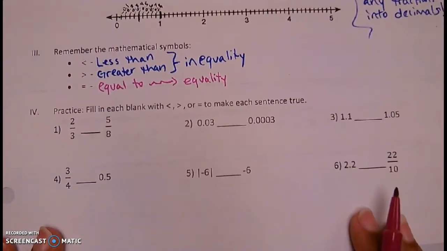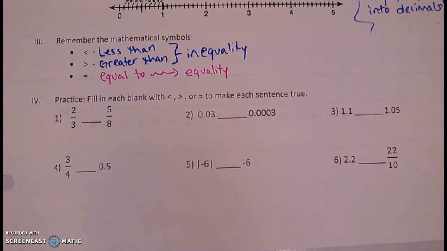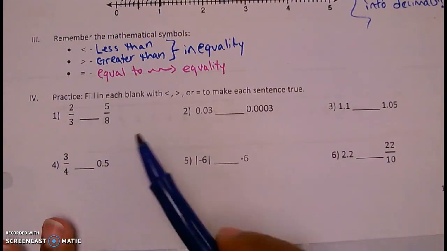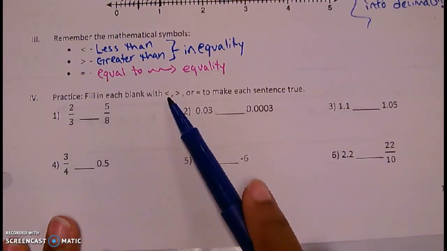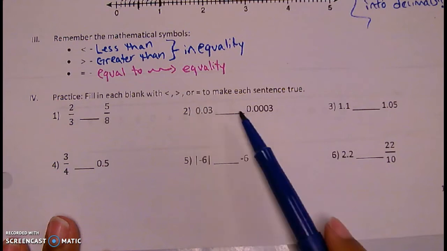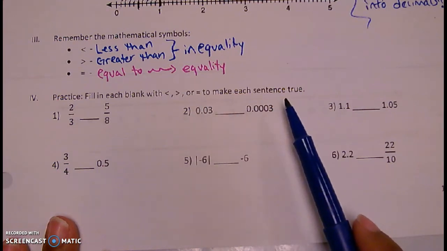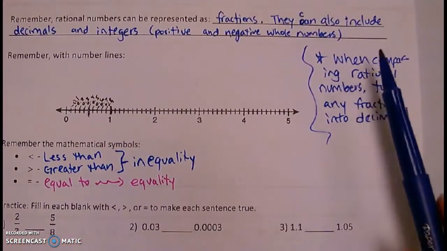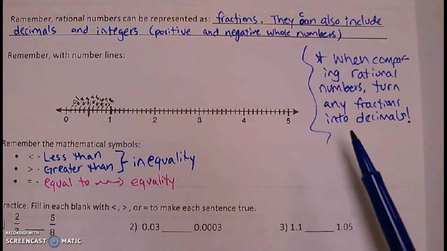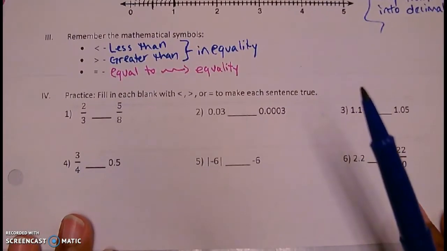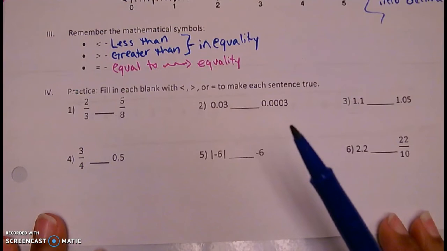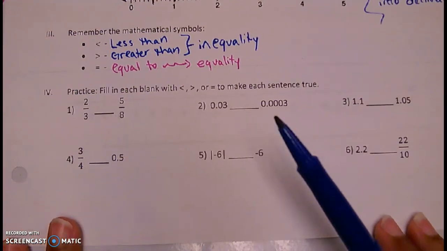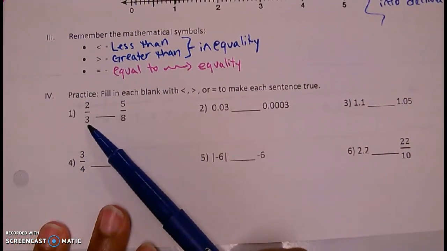Now, we're going to go ahead and jump into some practice problems. I'm going to start and do 2 of them, and then I'm going to let you complete the rest. The first practice problem, I want you to fill in the blank with the less than, greater than, or equal to sign in order to make each sentence true. So remember what my note said. When you see any fractions, you need to make sure that you turn them into decimals because that will make comparing and ordering 10 times easier. So in order to do that, we're going to start with this first fraction.